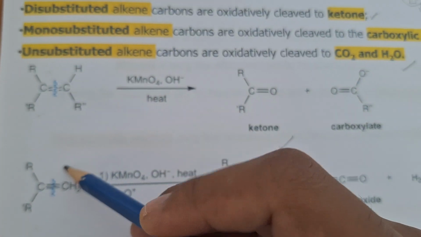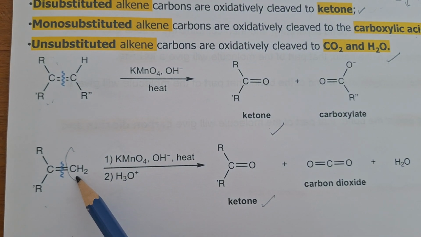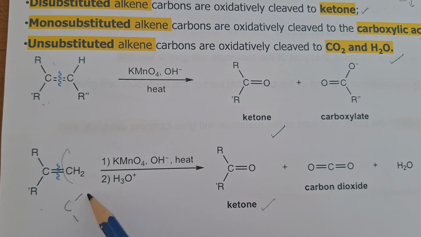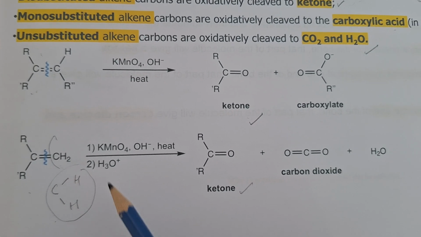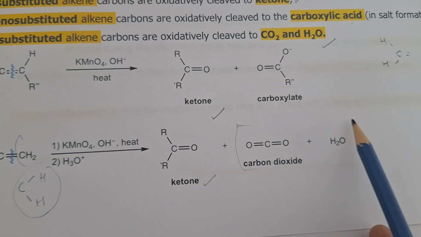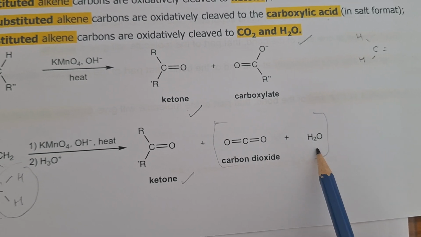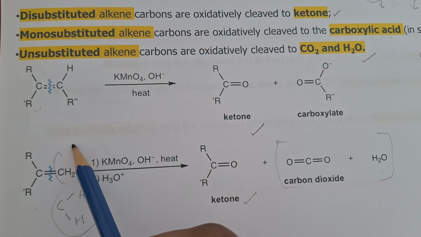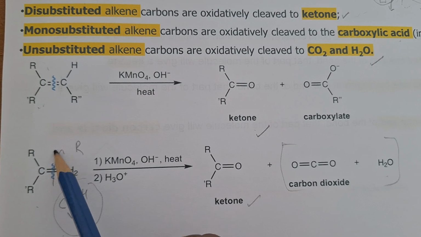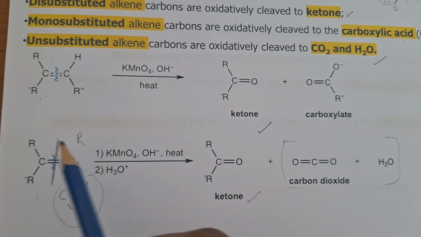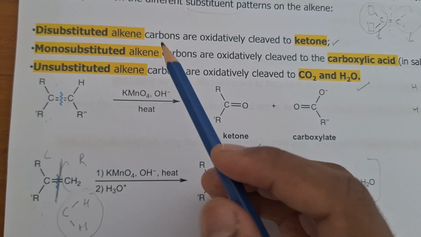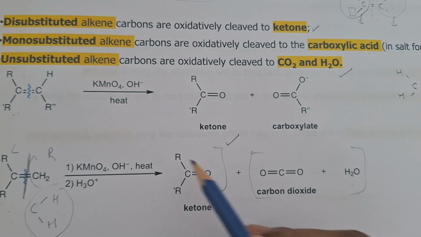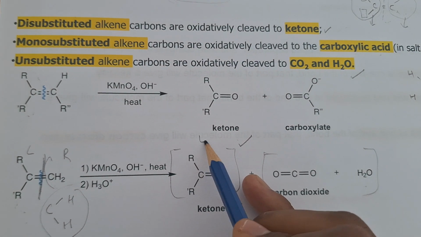Maintenant, on peut montrer l'autre partie là. Il est unsubstituted. Veut dire qu'il y a deux hydrogènes en lui. Mais quand il est unsubstituted, qu'est-ce qui arrive? Il devient carbon dioxide avec water. Ok, alors ce carbon dioxide avec water là, it is for the right side of this double bond. Et pour son left side là, il y a deux alkyls, ça veut dire disubstituted. Et disubstituted gives us a ketone. Alors this part is for the left side.